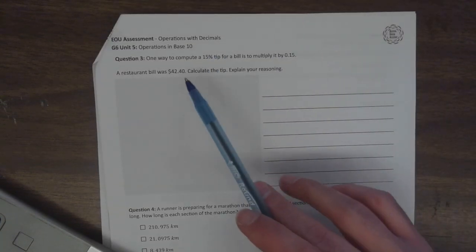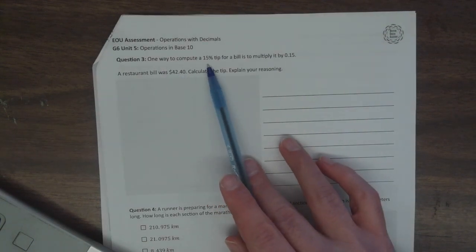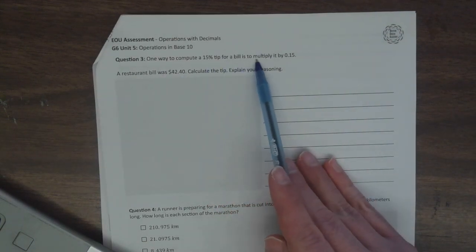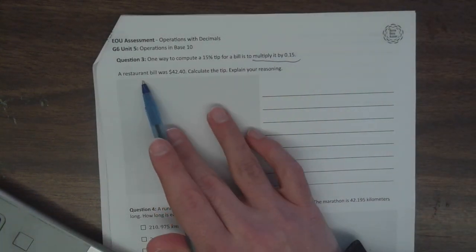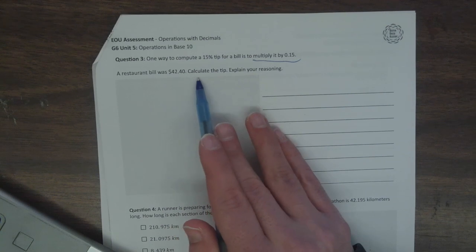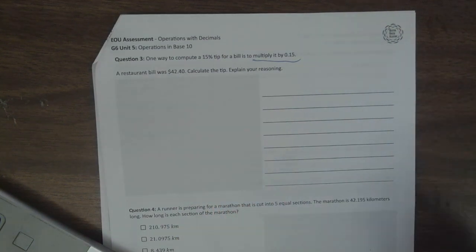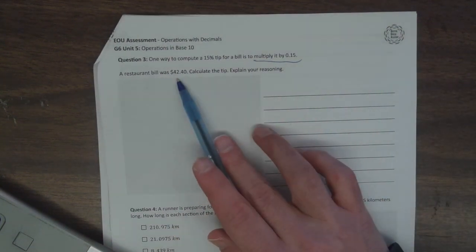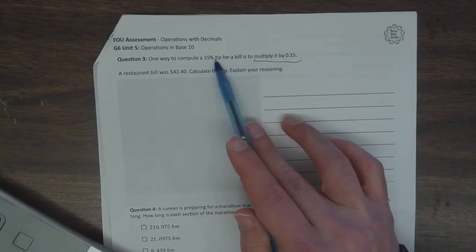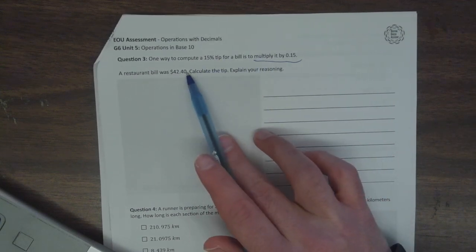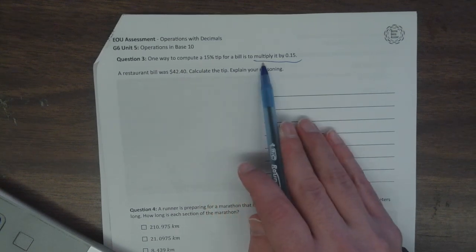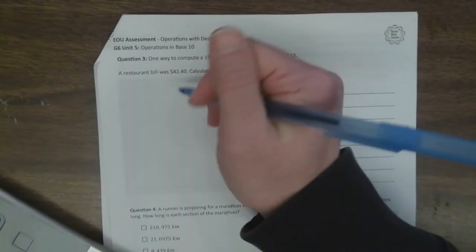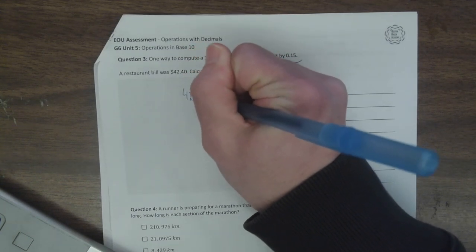All right, so here we have one way to compute a 15% tip for a bill is to multiply by 0 and 15 hundredths. A restaurant bill was $42.40. Calculate the tip, explain your reasoning. And so this already tells you what to do. You need to multiply your bill by your 15%. And one way to get 15% of a bill is by doing $42.40 times 0 and 15 hundredths. So that's what we can do here.